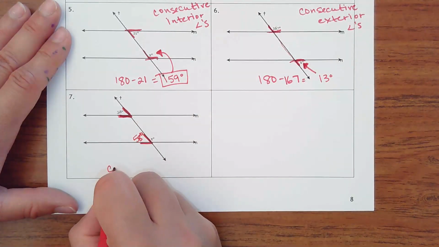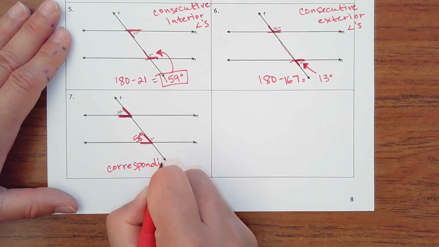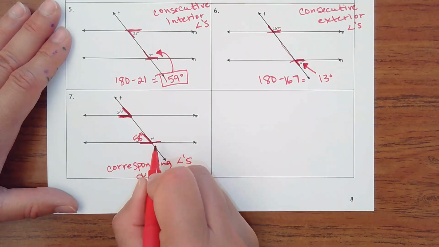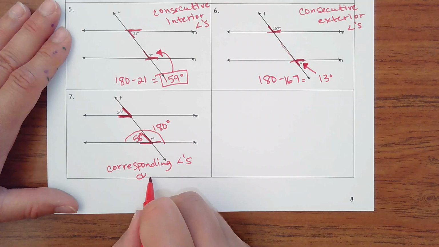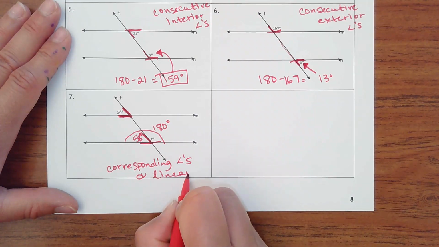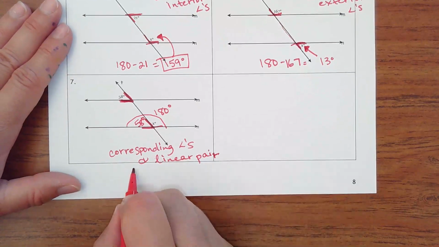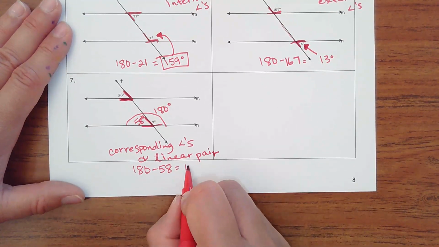So I would say I'm using corresponding angles to get me here, and then I'm going to use a linear pair relationship because I know that these two should make 180 degrees. So 180 minus 58 would be 122.